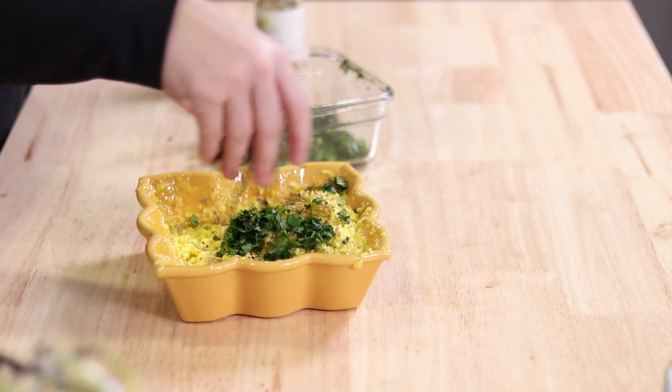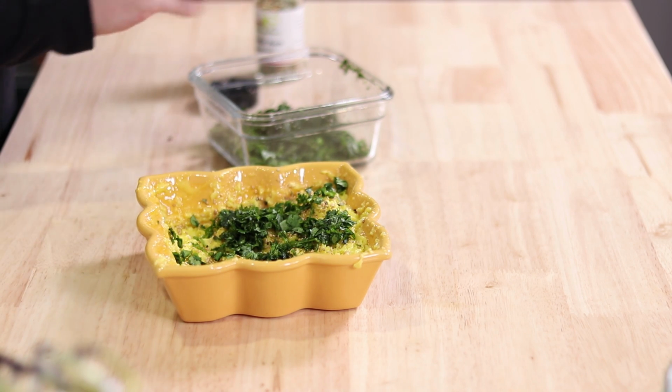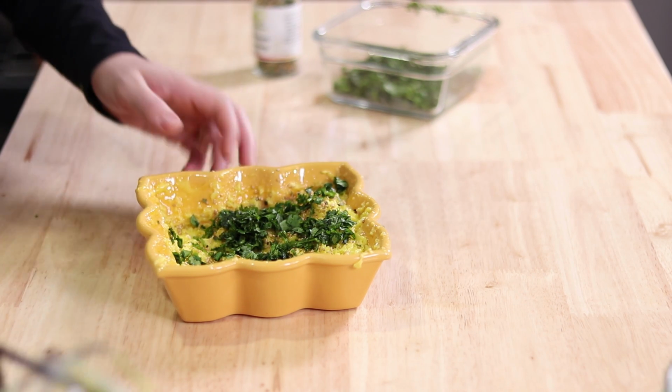And cilantro. How much do you want on there? That's probably pretty good. Mix that in.